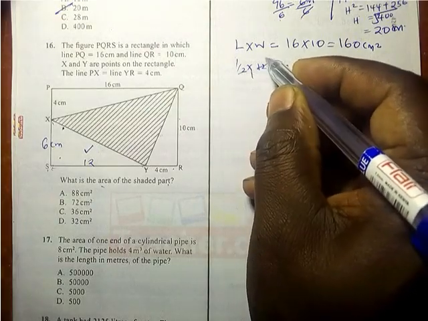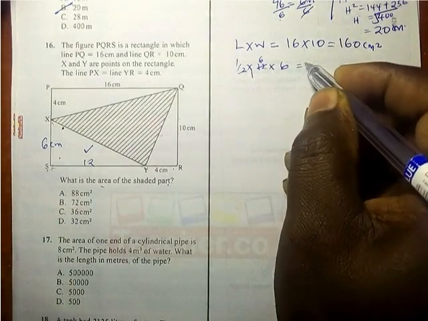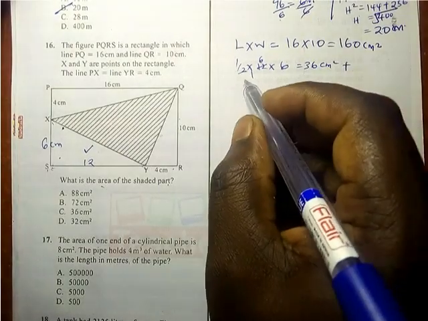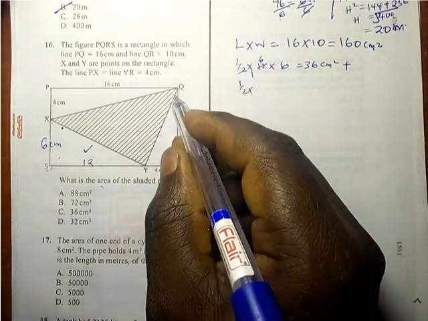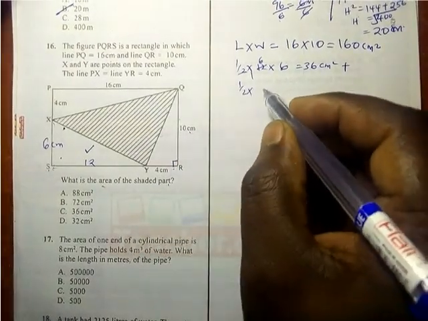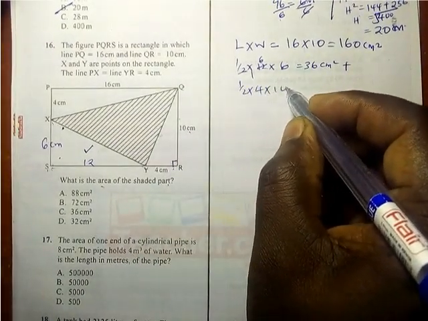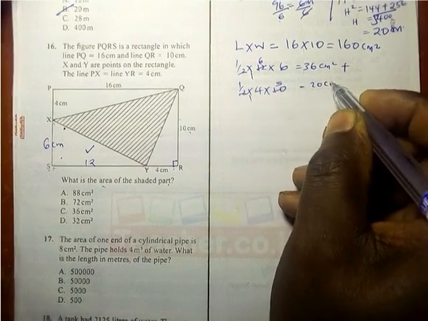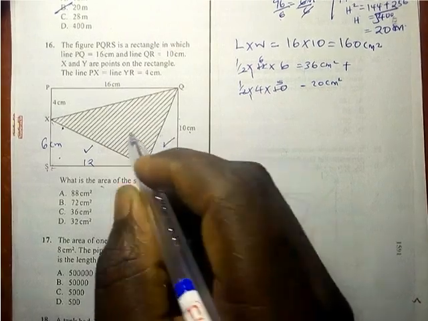Hii mara moja hapa 6. Hiyo tutapata 36 centimeters square, plus a half times hii one. This is a right angle triangle. Height ni 10, base ni hii, so itakuwa a half times 4 times 10. Itakuwa 20 centimeters square.